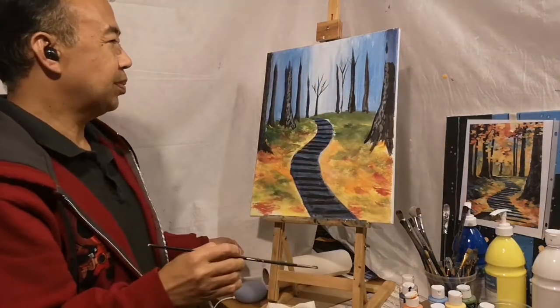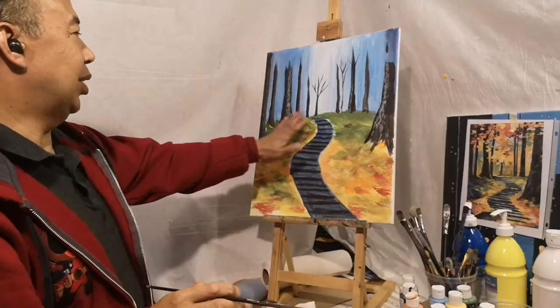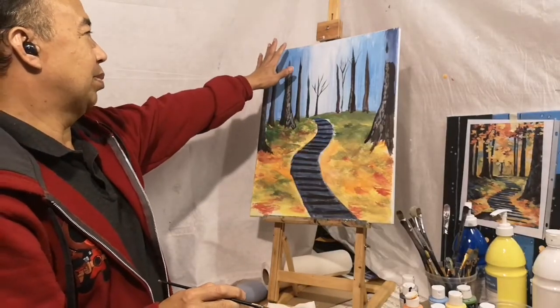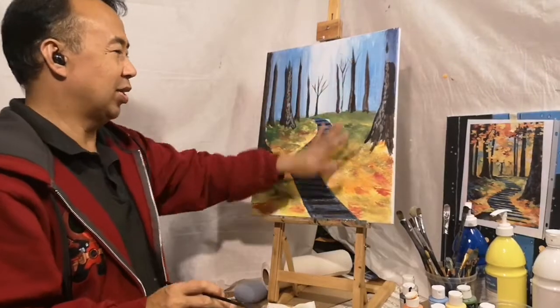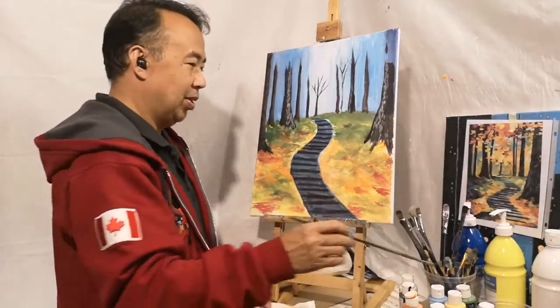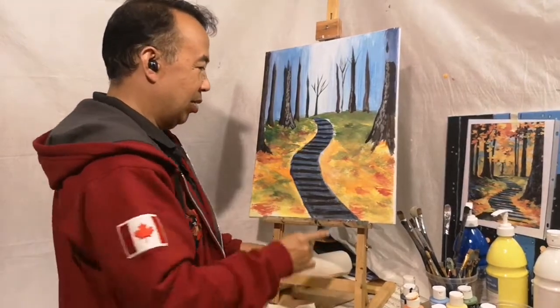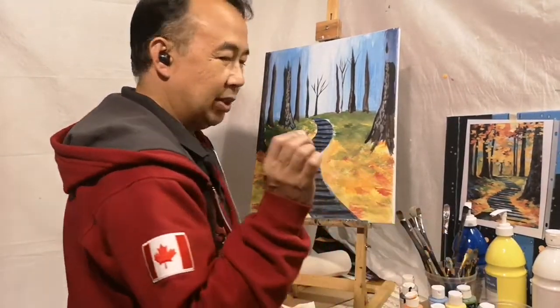Now you are ready with your leaves on this part. But this is still wet, so let's go back to this one. Since you have your underpaint, you are now ready to put some smudges.